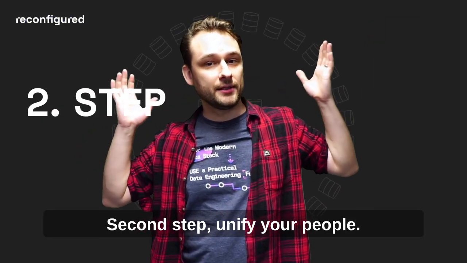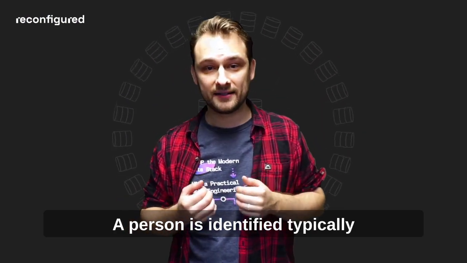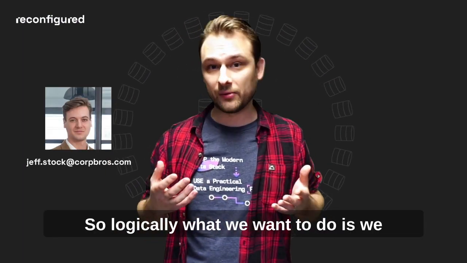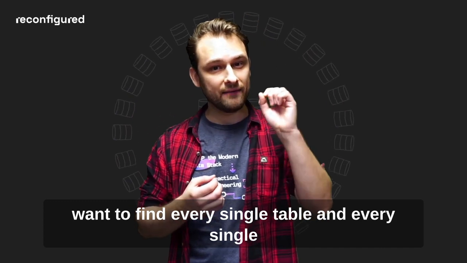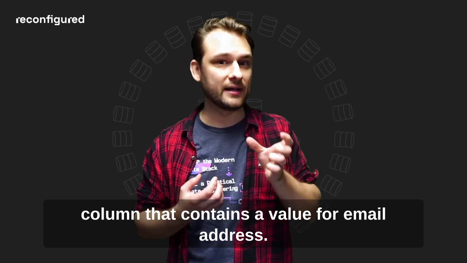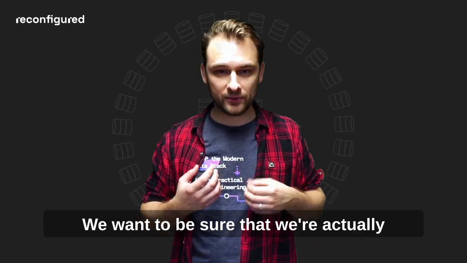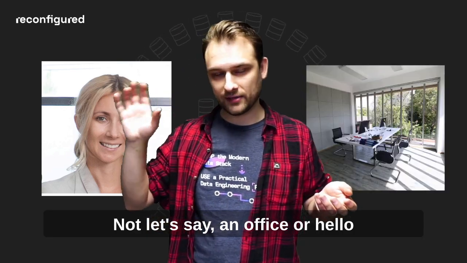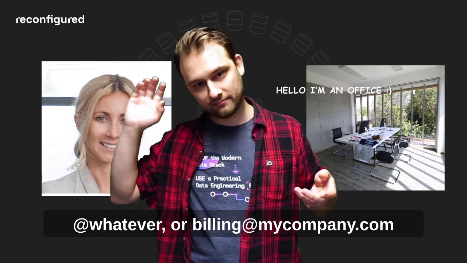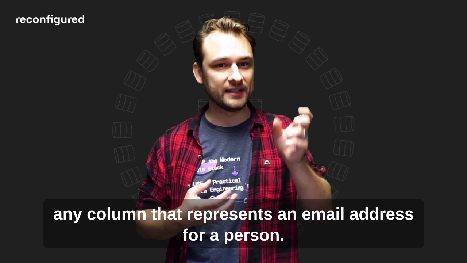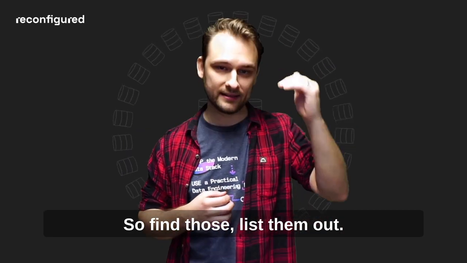Second step, unify your people. A person is identified typically through their email address. So, logically, what we want to do is find every single table and every single column that contains a value for email address. We want to be sure that we're actually using an email address for a person, not, let's say, an office or hello at whatever or billing at mycompany.com. Any column that represents an email address for a person. So find those, list them out.